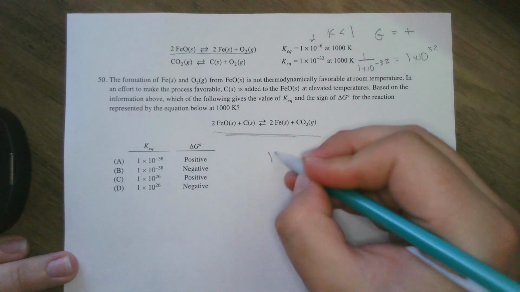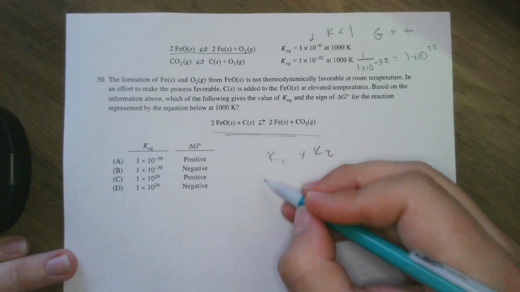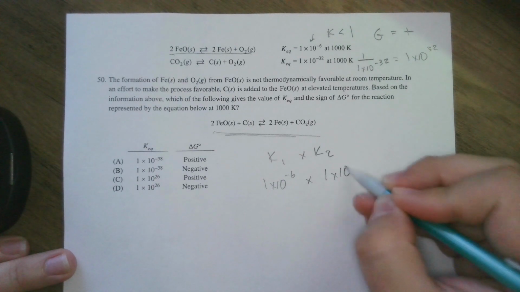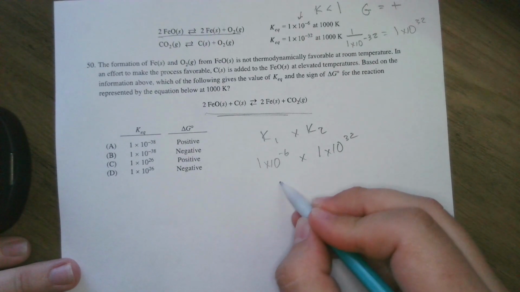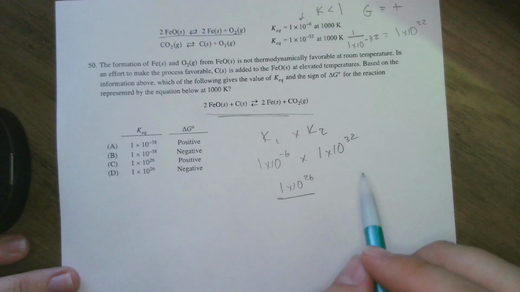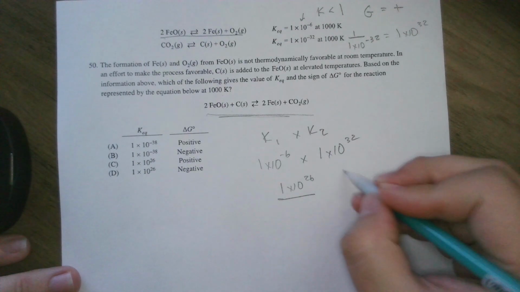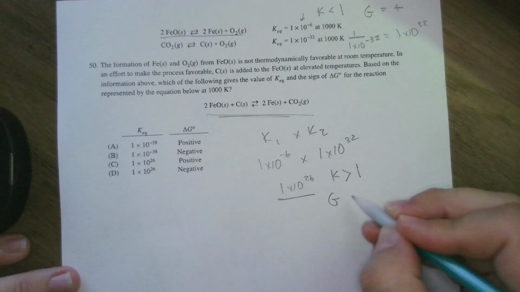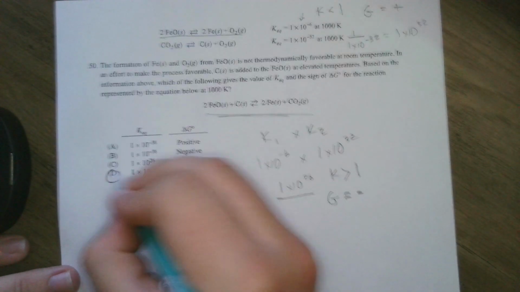You take your K1 times your K2 and you multiply them all together. My K1 didn't change. 1 times 10 to the negative 6 times 1 times 10 to the 32. When you multiply, you just add together those exponents. You get 1 times 10 to the 26th as your new K. So that makes the reaction very favorable. K is way bigger than 1, which means this is a favorable reaction, or delta G is a negative number. D is our final answer.